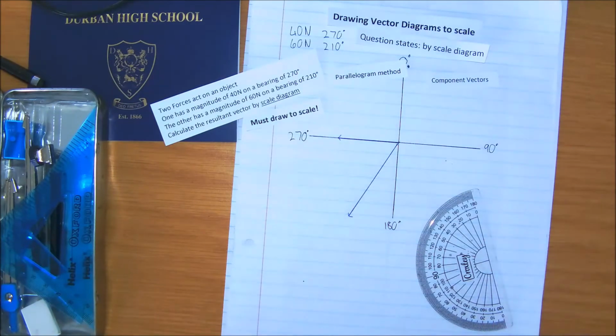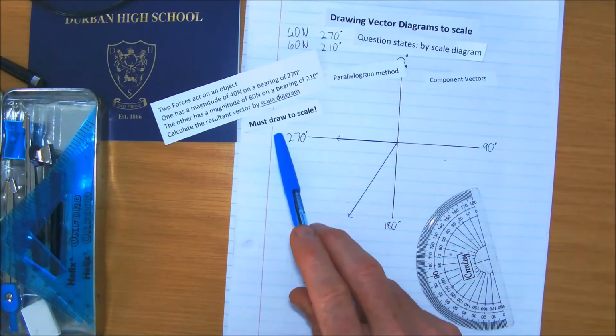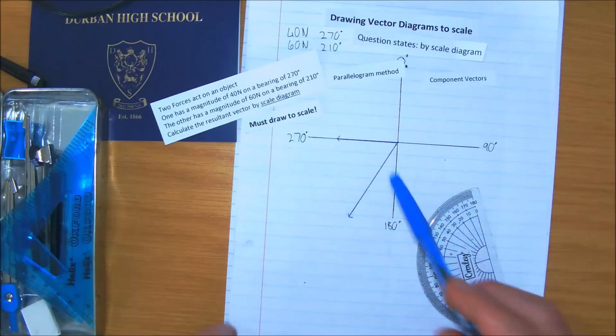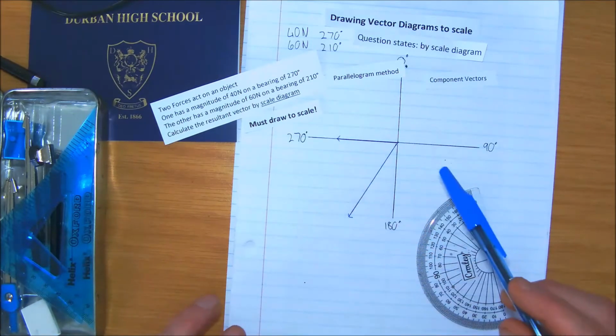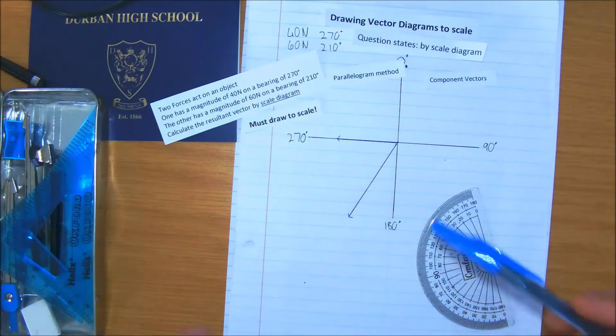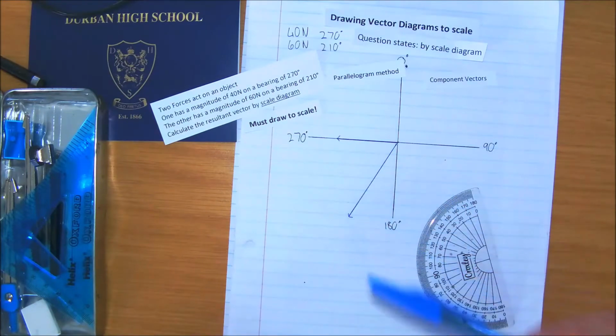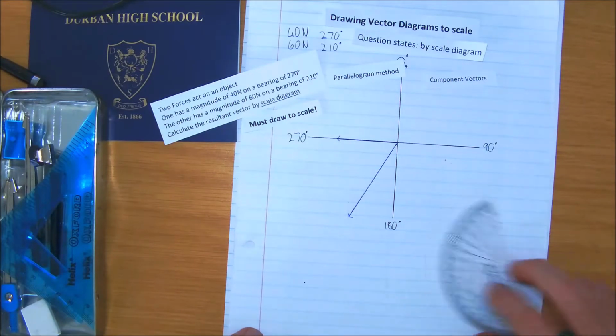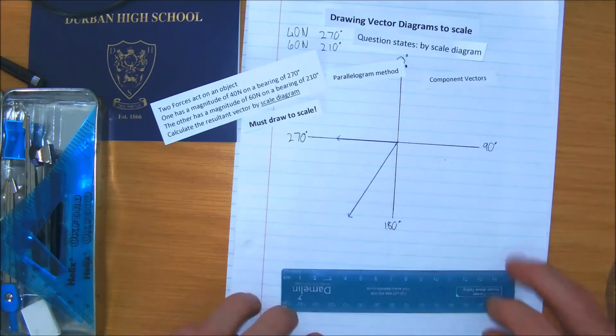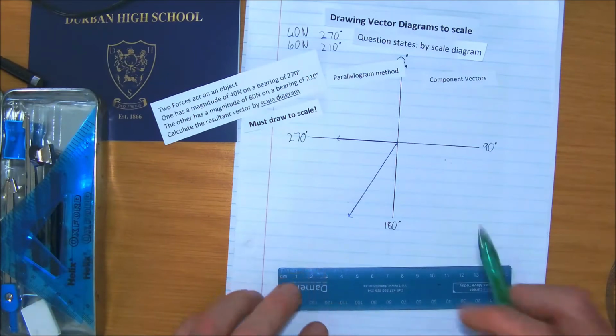So we now have our two component vectors, and they are drawn to scale, and they are both drawn to the same scale, right? So we've got a 40 millimeter line representing a 40 Newton force, and we have a 60 millimeter line representing a 60 Newton force. Now, because we are using the parallelogram method, we need to draw parallel lines.